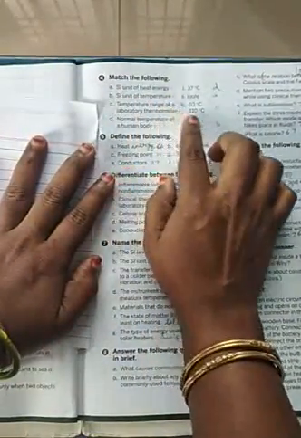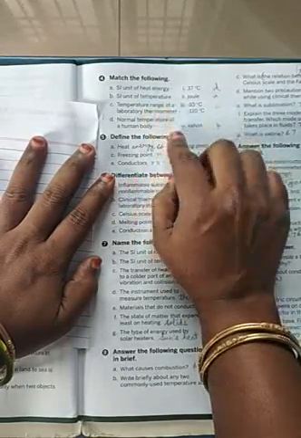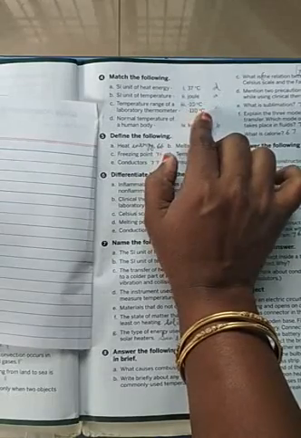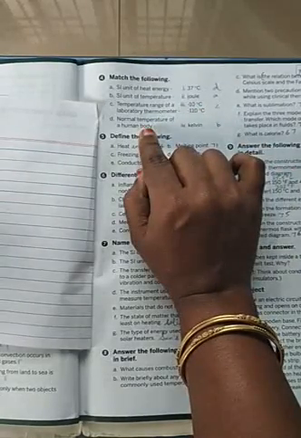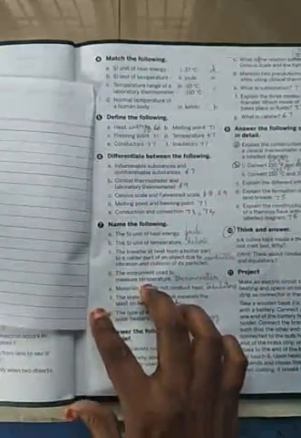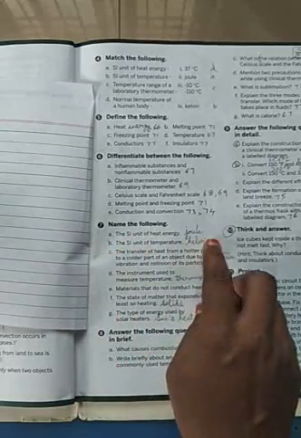SI unit of heat is called joule. SI unit of temperature is called Kelvin. Temperature range for laboratory is minus 10 degrees Celsius to 110. Normal body temperature is 37 degrees Celsius. And name the following. SI unit of heat energy is joule. SI unit of temperature is Kelvin.